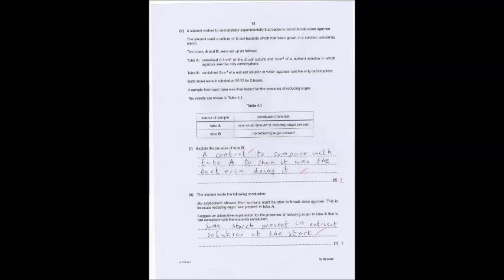The student wrote the following conclusion. My experiment showed that bacteria must be able to break down agarose. This is because reducing sugar was present in tube A. Suggest an alternative explanation for the presence of reducing sugar in tube A that is not consistent with the student's conclusion. There might have been some starch present in the nutrient solution at the start. There might be a different bacteria in there. You can't control it, so just one bacteria. Suggest two ways in which the reliability of the experiment could be improved: repeating and sampling each tube twice.